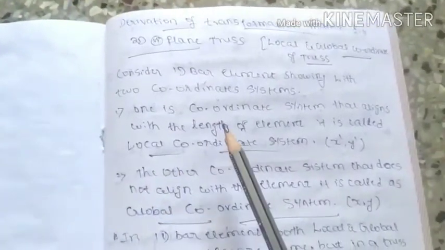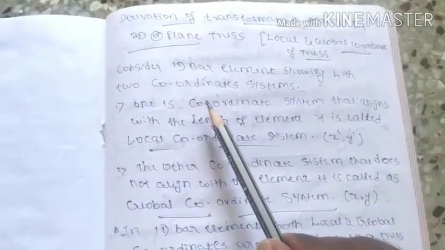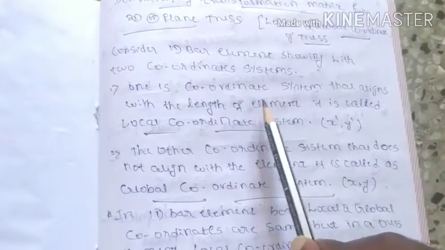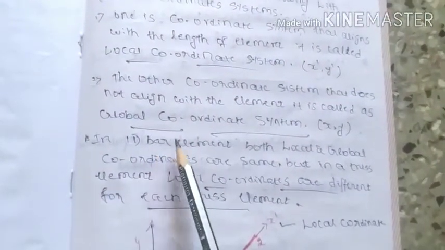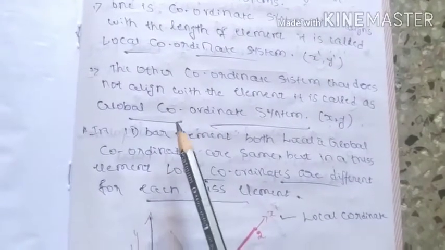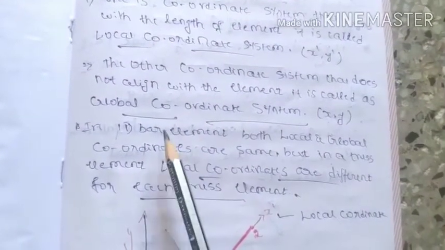So consider a bar I have shown in the figure with 2 coordinate systems. One is the coordinate system that aligns with the length of the element, that means along the length. That is x dash, y dash, and it is called the local coordinate system. In a 1D bar element both local and global coordinates are the same. That is very important. You can see the second point is very important.